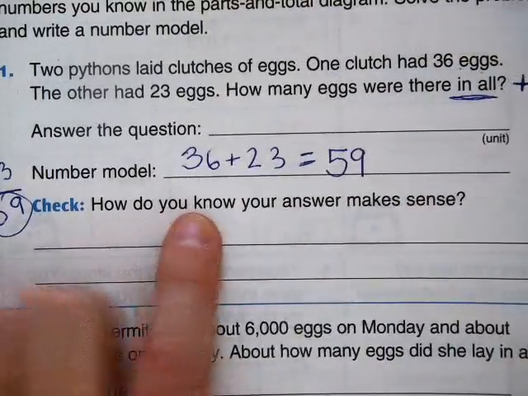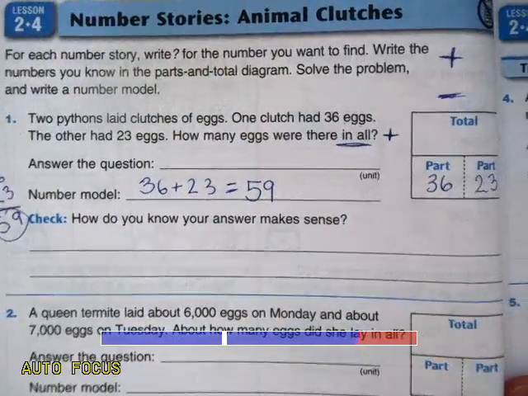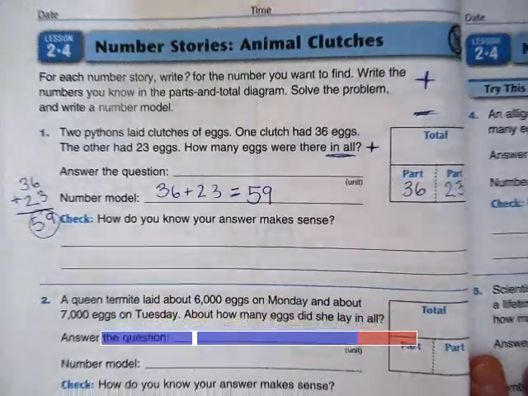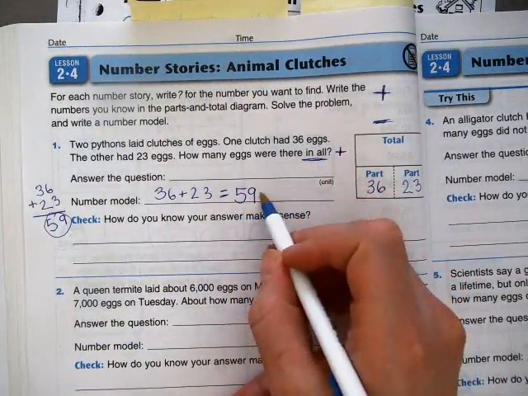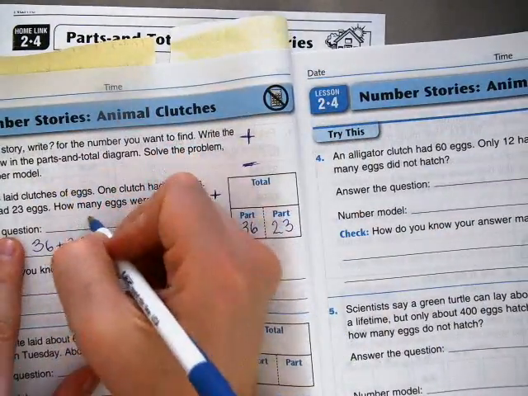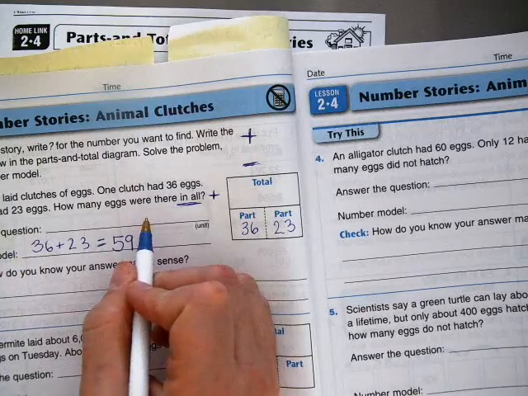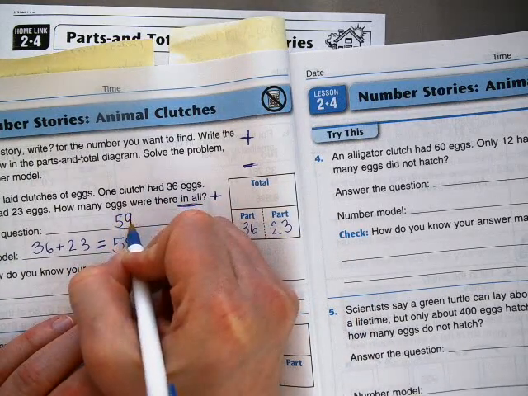Alright, so I got my answer, but I can't just leave it like that and do nothing else. What I have to do now is I have to say, oh, 59 is my answer. Well, okay. So the answer to the question, how many eggs were there in all? There were 59.